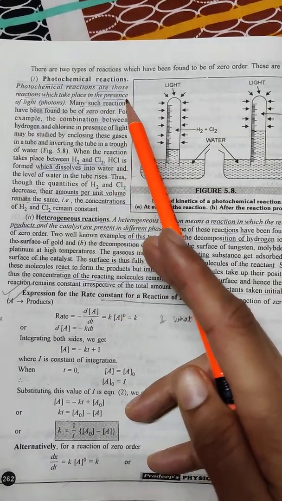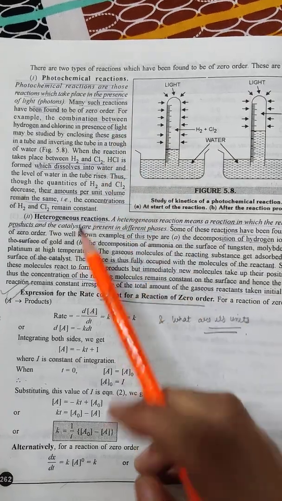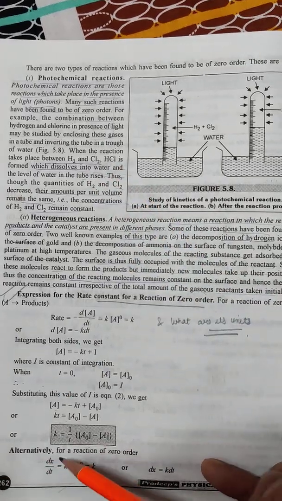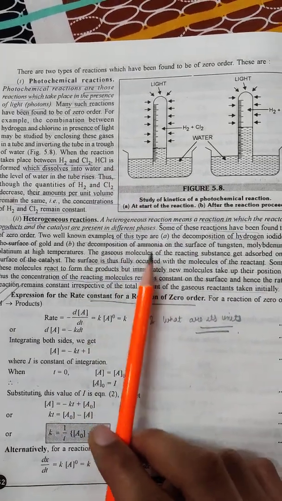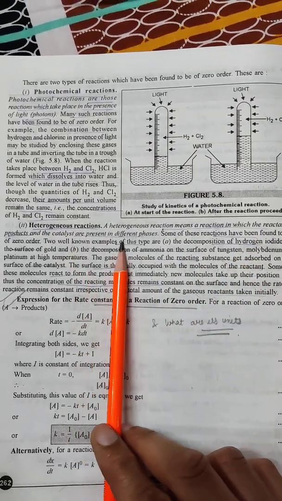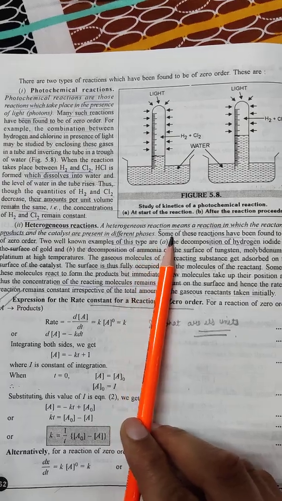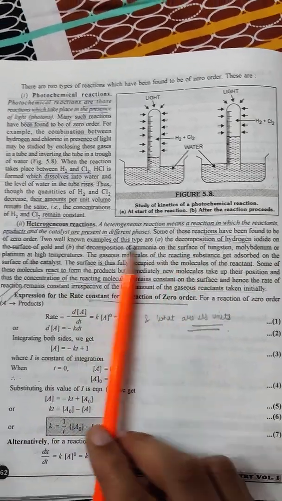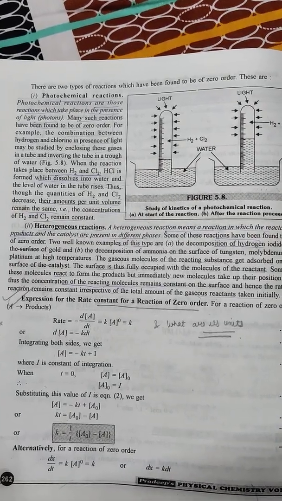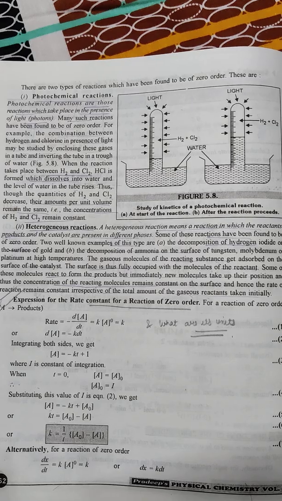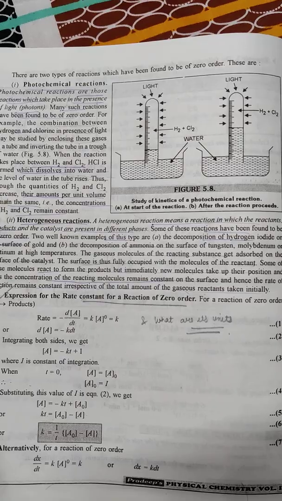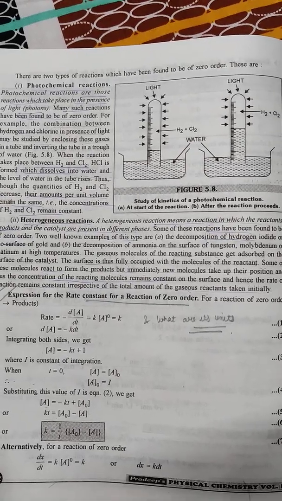Photochemical reactions are those reactions which take place in the presence of light, meaning photons, and an example is H2 and Cl2 gas. Next is heterogeneous reaction. Heterogeneous reactions are those reactions in which reactant, product and catalyst are present in different phases. Some of these have been found to be zero order. Heterogeneous means that the reactants, products, or the catalyst if we use one, are all present in different phases; then they are known as heterogeneous reactions.